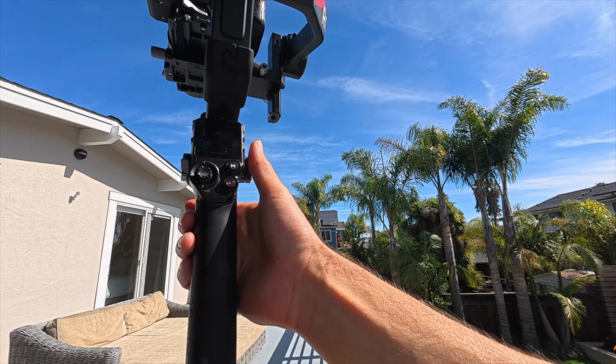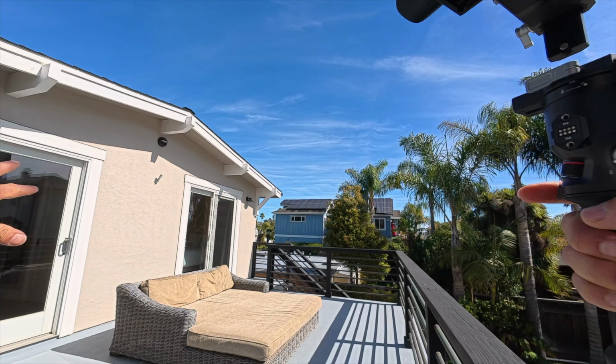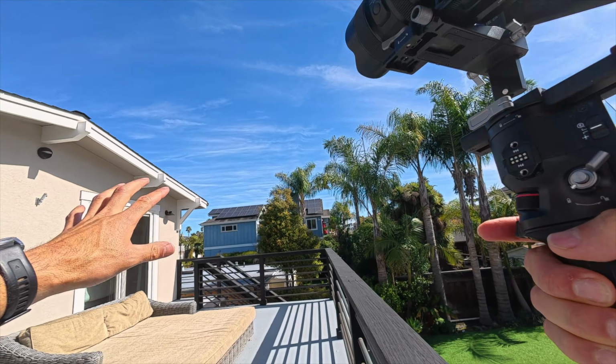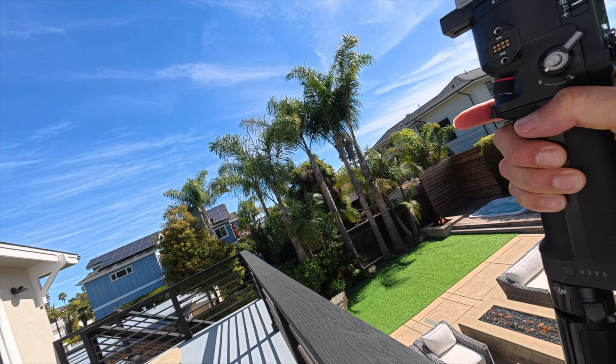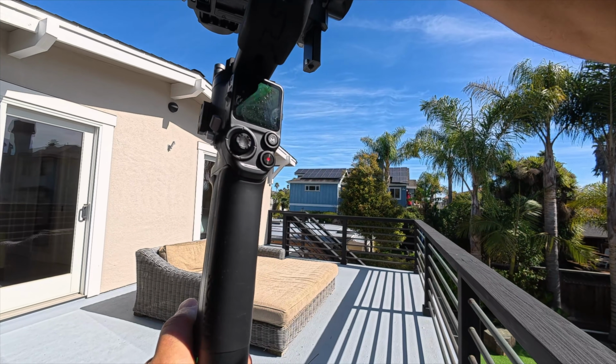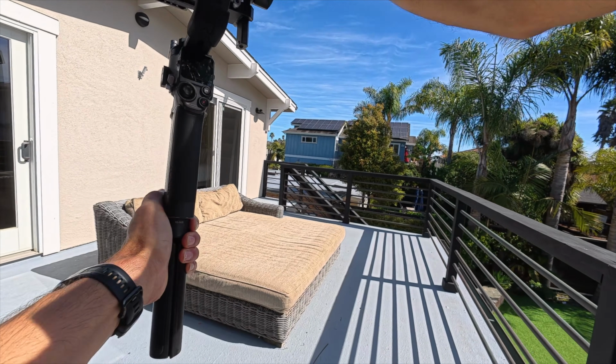Okay, so a pullback here would be kind of nice because that shot was a little bit cramped. You didn't really see the full deck. You didn't see the connection to the other bedroom there with the double doors here. So I will just do a nice little pullback. 3, 2, 1.